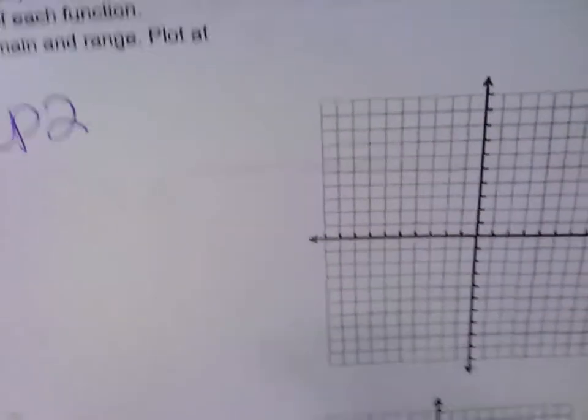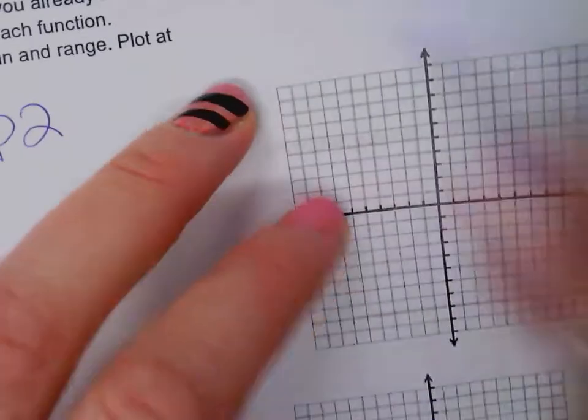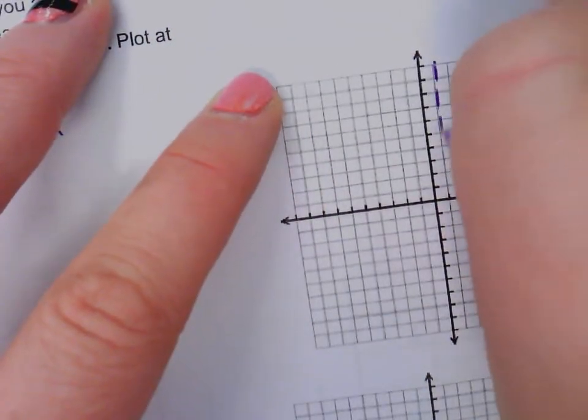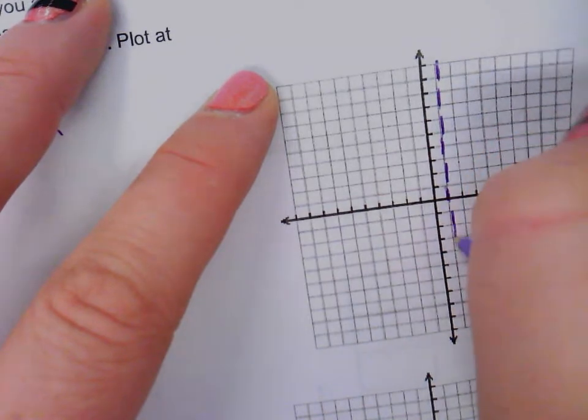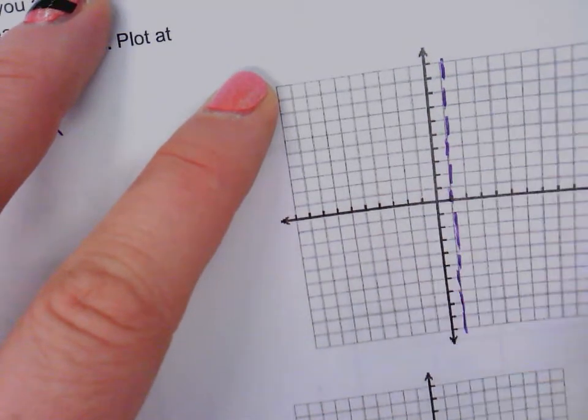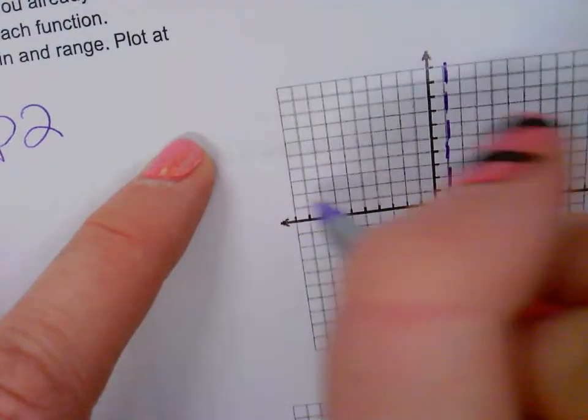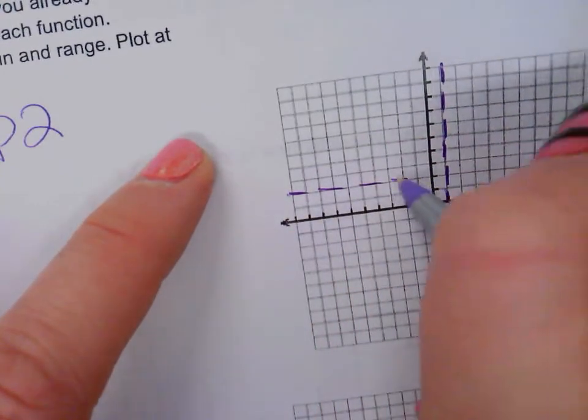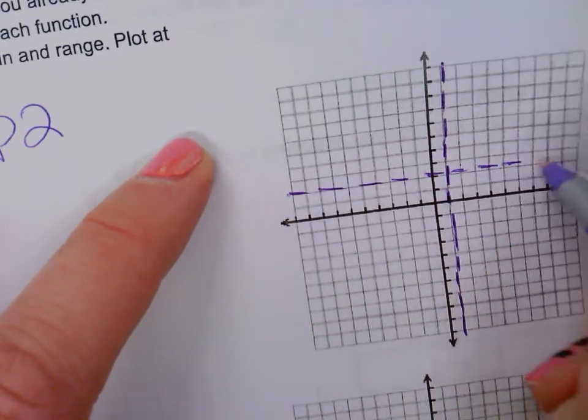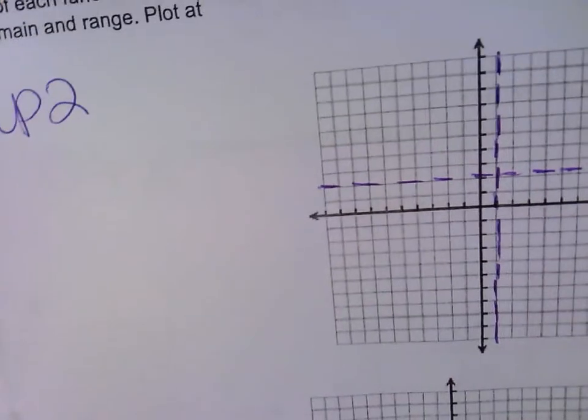So if I shift my asymptote right 1, I'm now going to have an asymptote at 1. And if I shift everything up 2, I'm now going to have an asymptote at +2. So basically, that just moved my x and y axis for me.